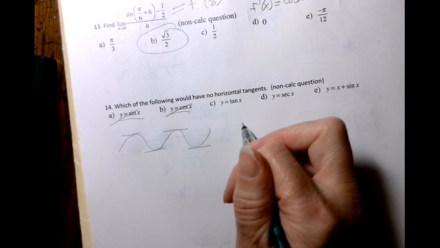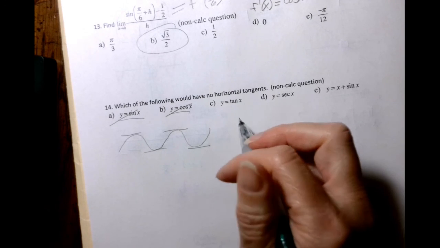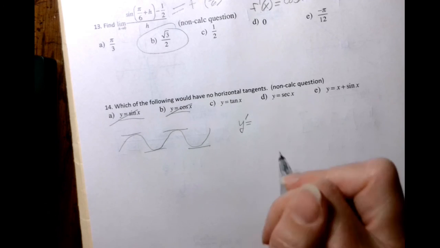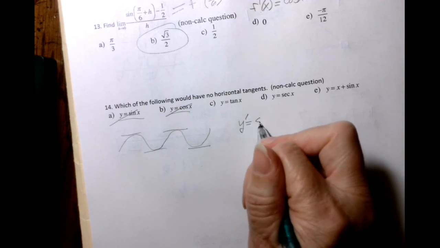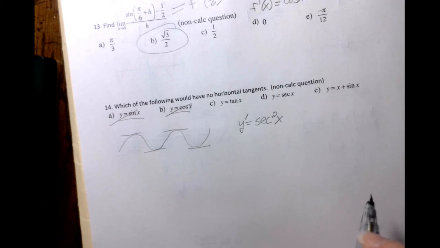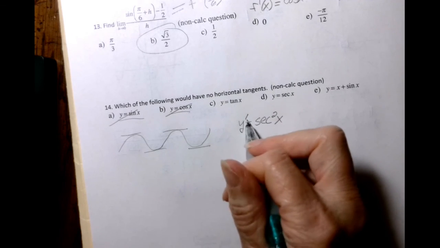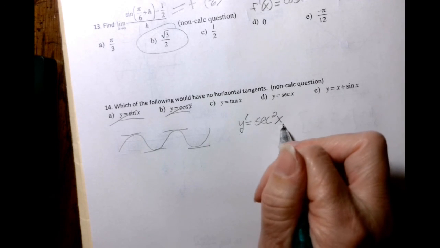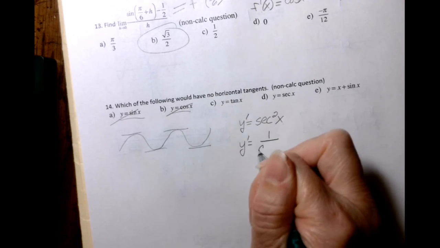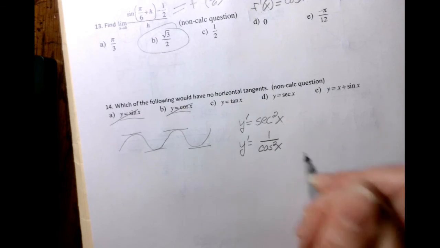Tangent of x. Well, let me think. I don't remember tangent's graph. Let's look at the derivative of tangent. Maybe that'll give me some information. Secant squared of x. I really do remember tangent's graph, I'm playing pretend. So y prime equals secant squared. And then, well, how else could I look at that? That's the same as saying 1 divided by cosine squared of x.